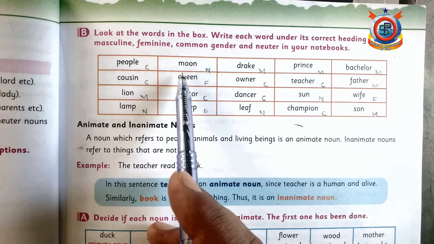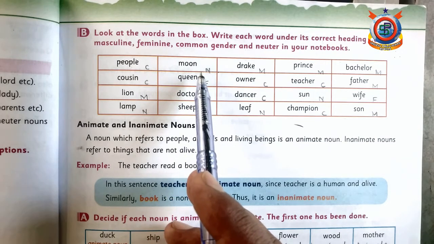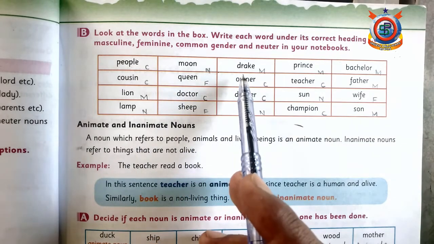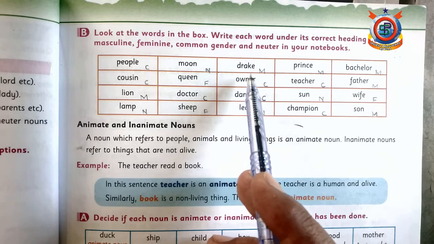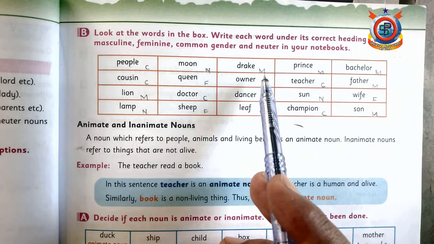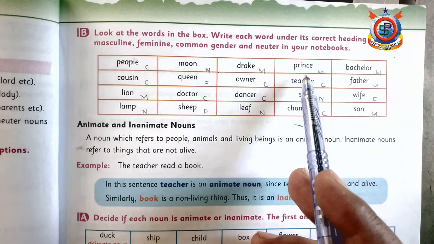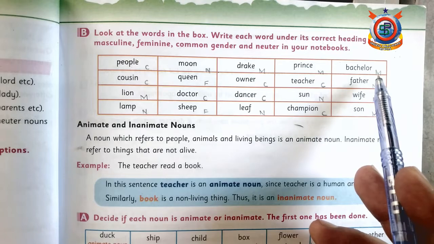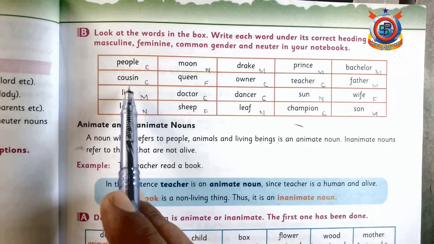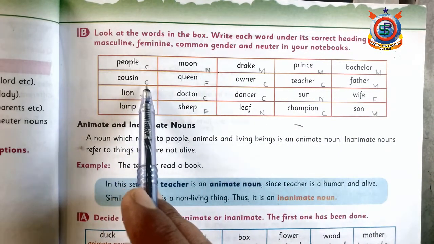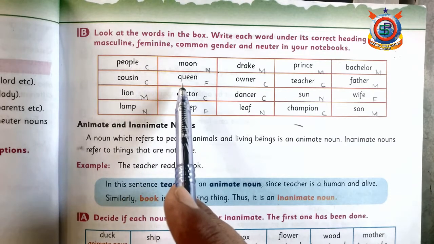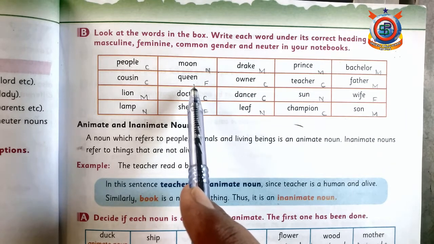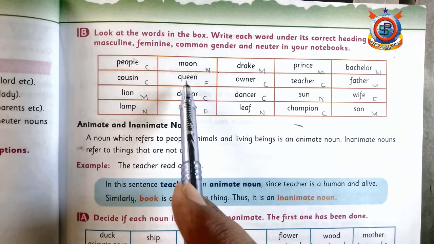Moon. Moon is a neuter noun. Write the word moon under neuter noun. Drake. Drake is a masculine noun. Prince. Prince is a masculine noun. Bachelor is a masculine noun. Cousin. Cousin is a common gender. Queen. Queen is a feminine noun. Write the word queen under the feminine noun.